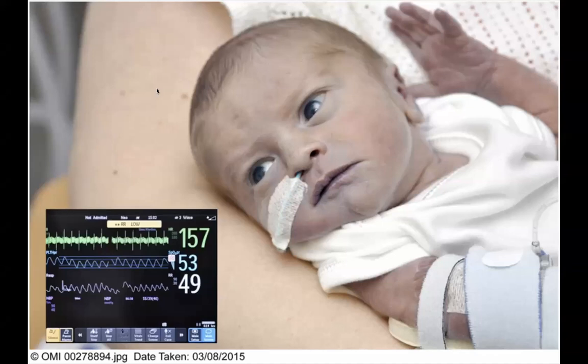The findings: a 1 day old baby lying comfortably in the lap of the mother, having a nasogastric tube inside, with an IV cannula on the right forearm. He has a saturation of 49%, heart rate of 157 per minute.